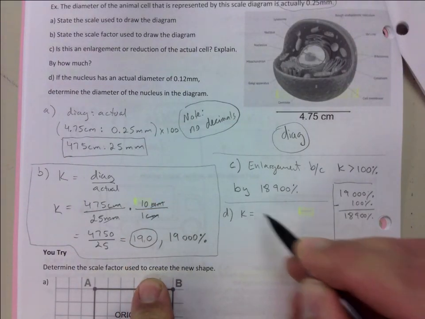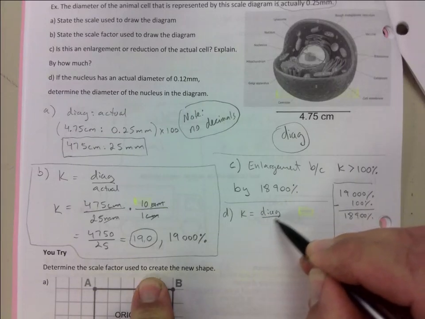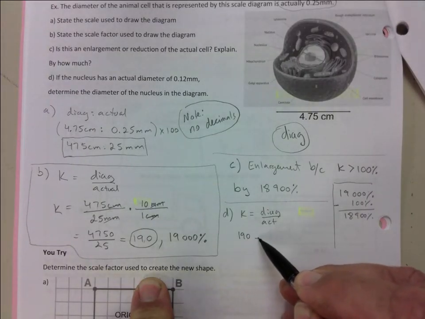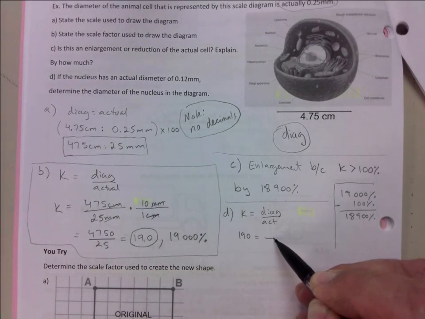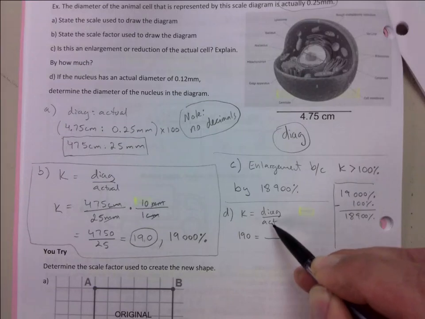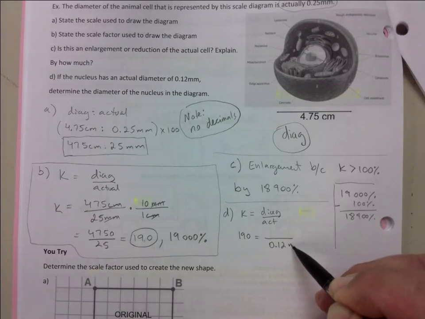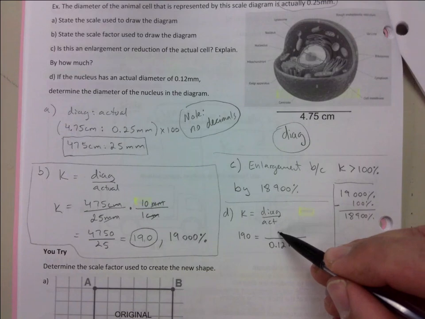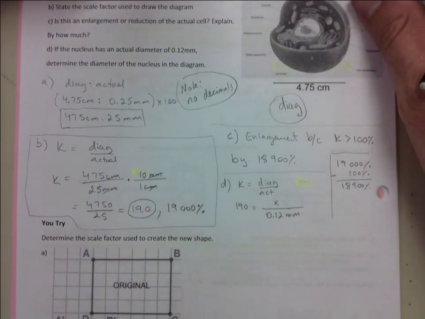Maybe I'll just stick to the script for today. So I go diagram, actual. K is 190, correct? What am I given? The actual diameter, right? That goes under here, 0.12, and we are in millimeters. And this is going to be my unknown here. I want to know what it is on the diagram. Let me bring this up a little bit for those back there.